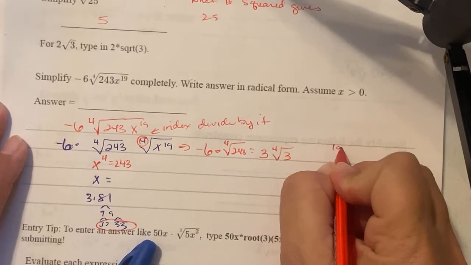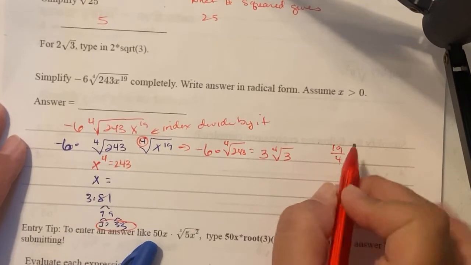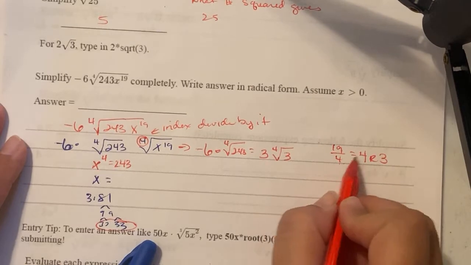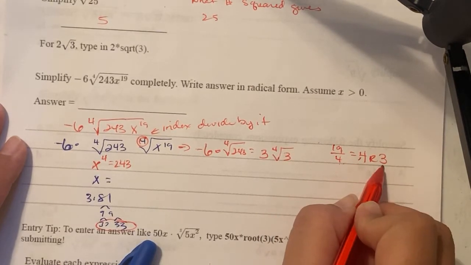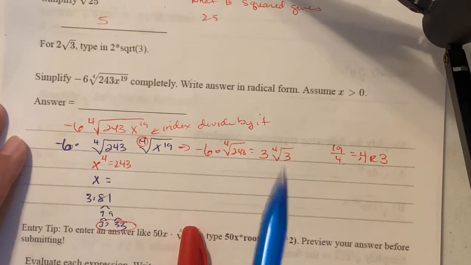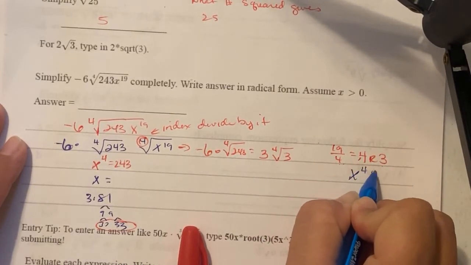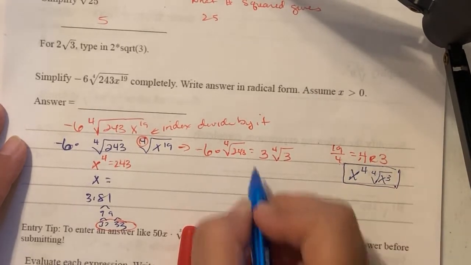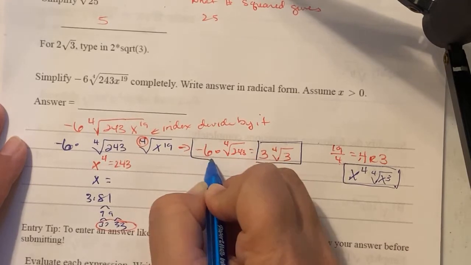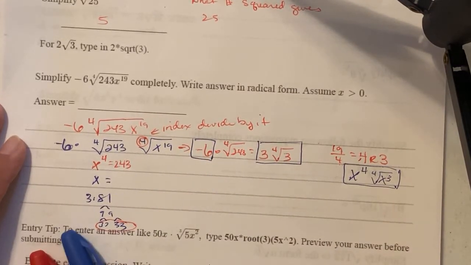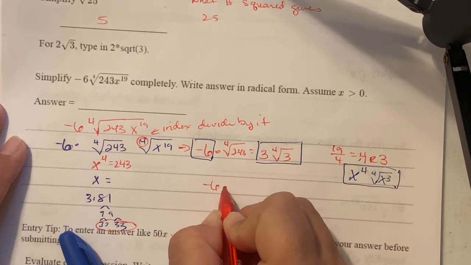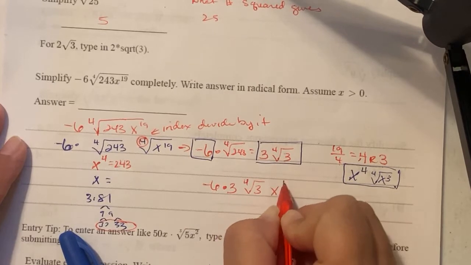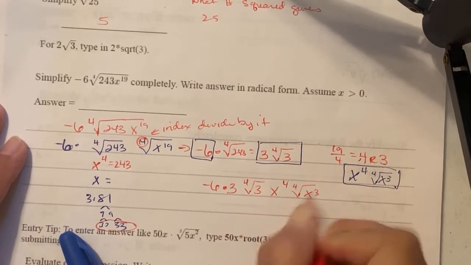So 19 divided by 4. 4 goes into 19 4 times with a remainder of 3 pieces, because 4 times 4 is 16. Plus 3 gives us our 19. So that means x to the 4th came out and 3 stayed in the bucket. So we have this term, we have the one we broke out, and we still have that -6. So all I have to do is bring it back together. So we have -6 times 3, 4th root of the 3, x to the 4th, 4th root of x to the 3rd.